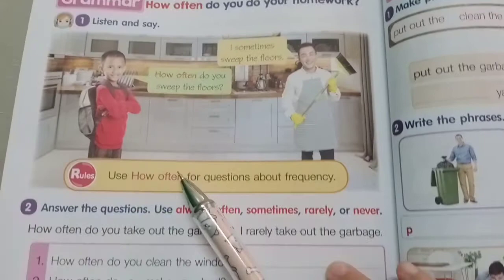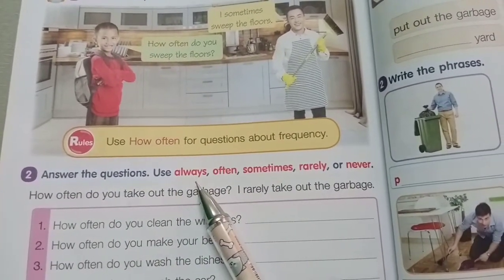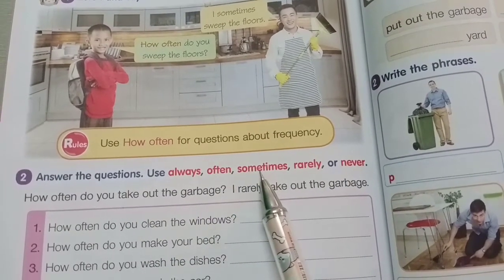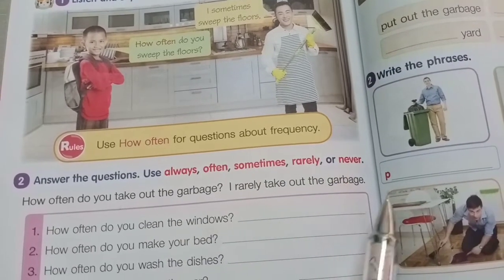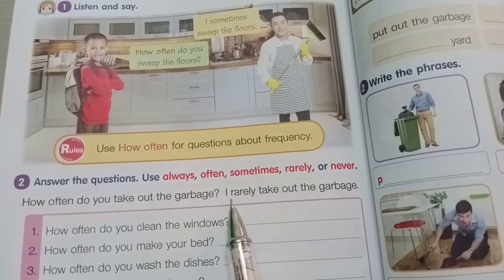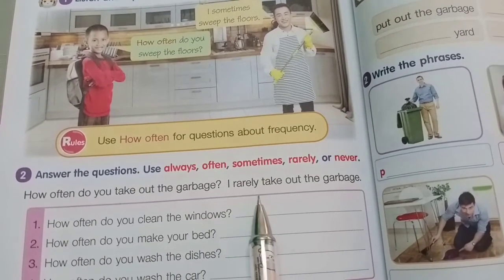Okay? So for example, in here we have always, we have often, we have sometimes, we have rarely, and we have never. So how often do you take out the garbage? I rarely take out the garbage. Rarely.